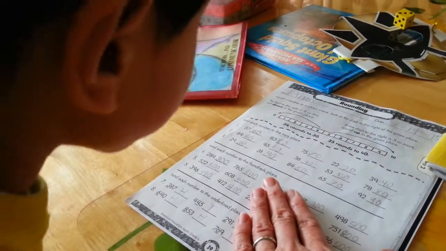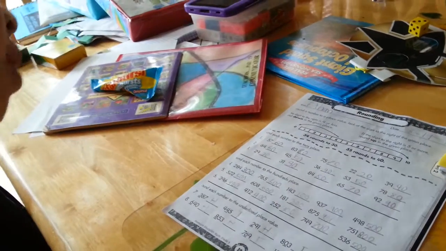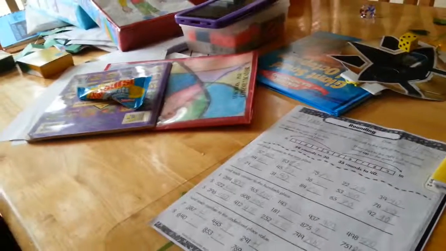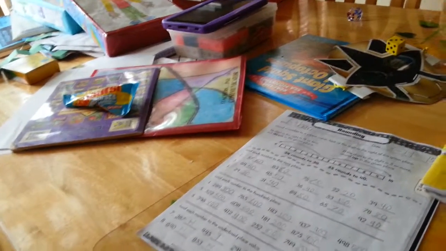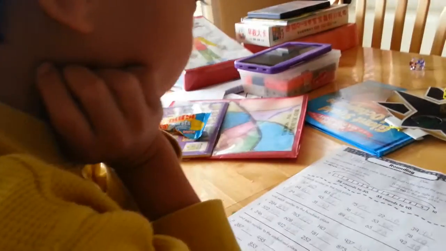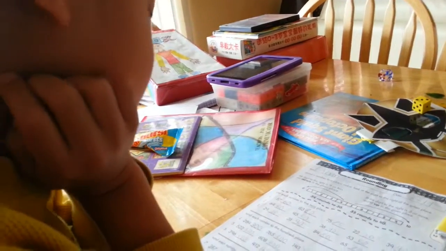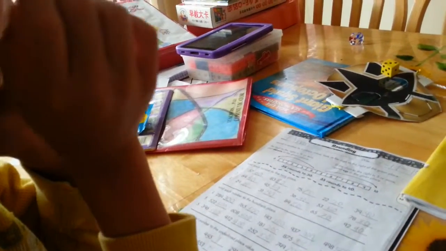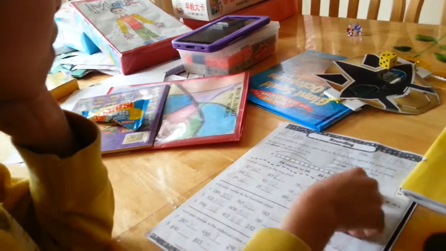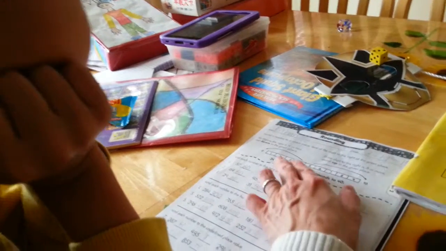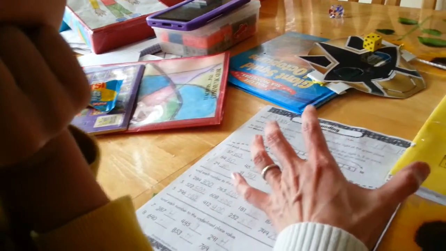So, do you find any similarity between these two, rounding off to the tens and rounding off to the hundreds? Yeah. How are they similar? They both round off. They are both rounding off. And what else? Did you see a similarity between them? They all follow this picture. Very good. They all follow this kind of rules, right?